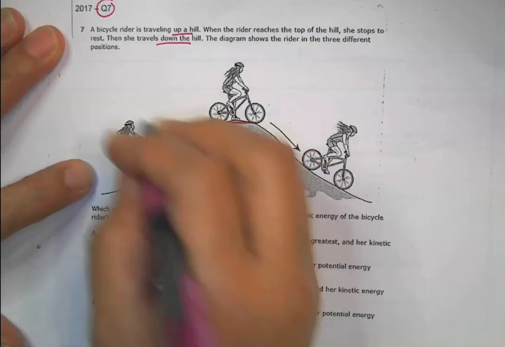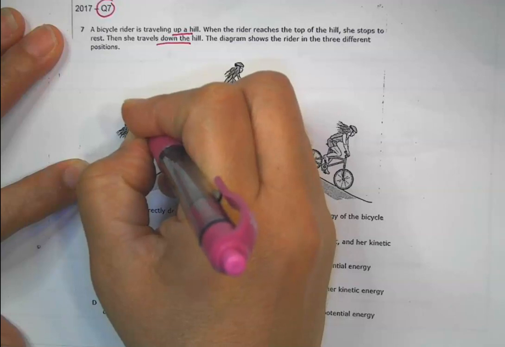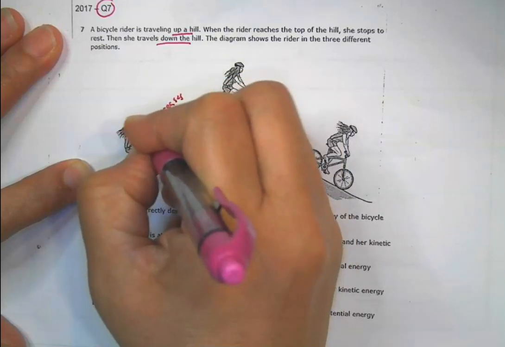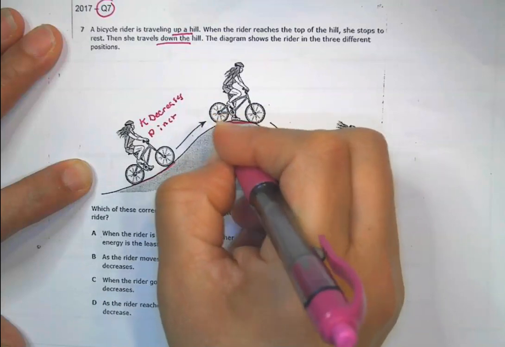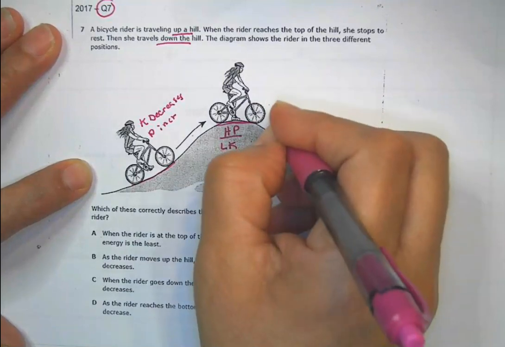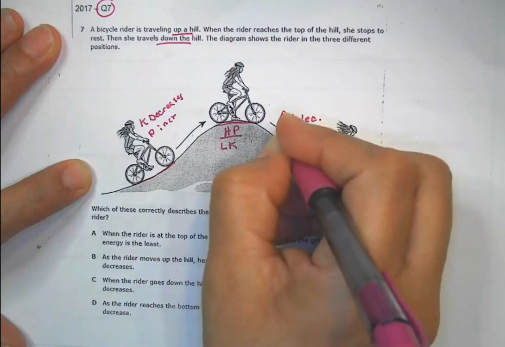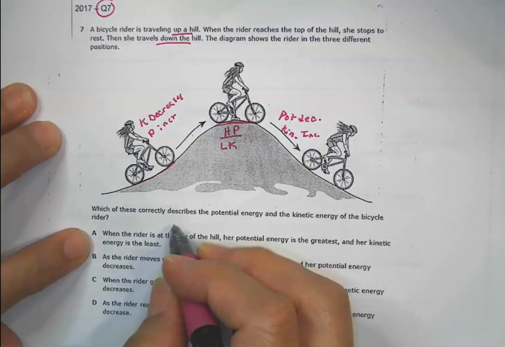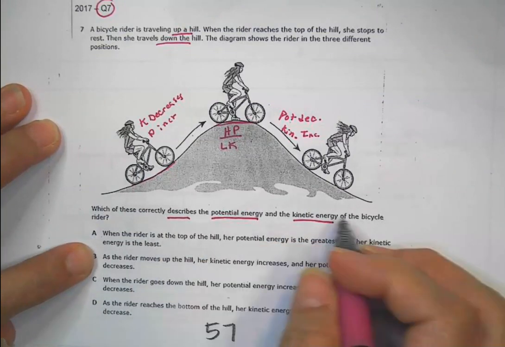I'm going up, so my kinetic energy decreases, and my potential energy is going to increase. Right here at the very top, I have highest potential and my least kinetic. As I'm going to the bottom, my potential now is going to decrease and my kinetic is increasing. Which of these correctly describes the potential energy and the kinetic energy of the bicycle rider?